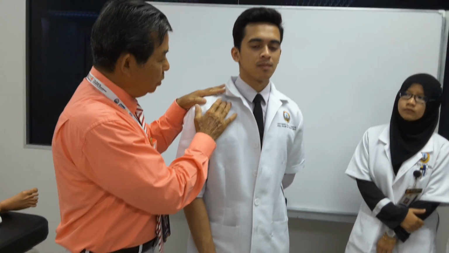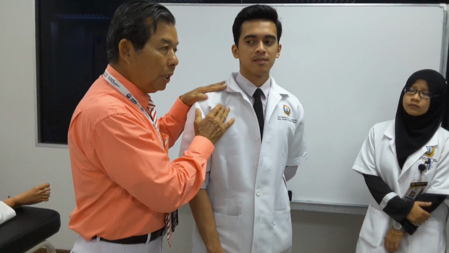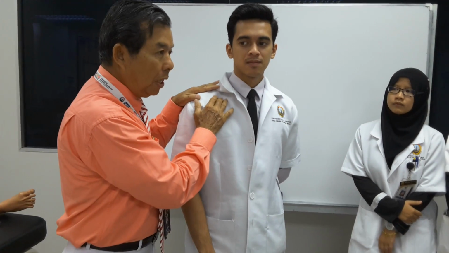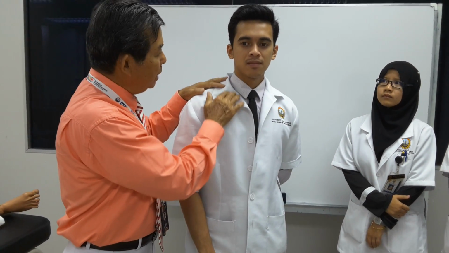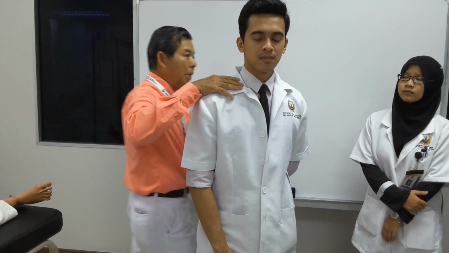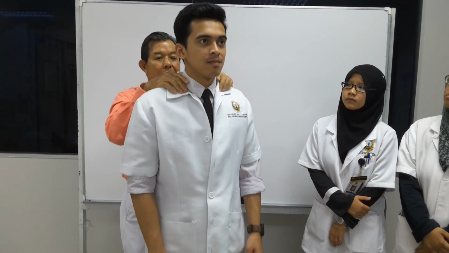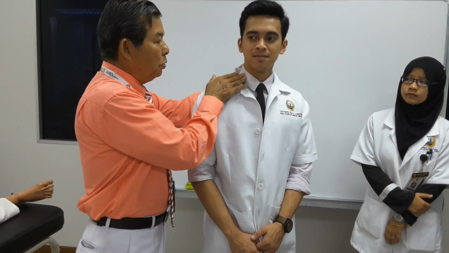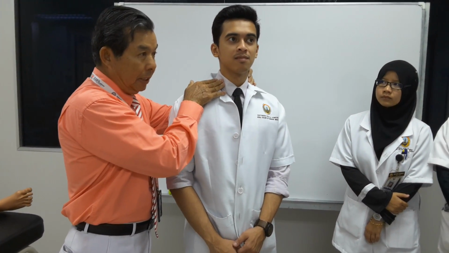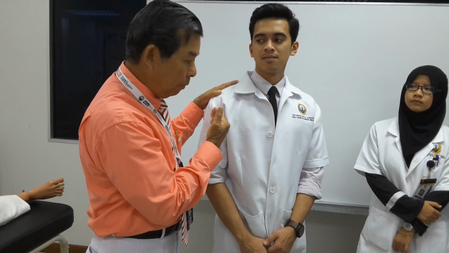Those are deltopectoral lymph nodes or infraclavicular lymph nodes. After that, you feel for the supraclavicular nodes from behind. Ask the patient to shrug the shoulder, and palpate. How many lymph nodes can you palpate? After that, go to the deep transverse cervical lymph nodes. These are the steps for the lateral group of lymph nodes.